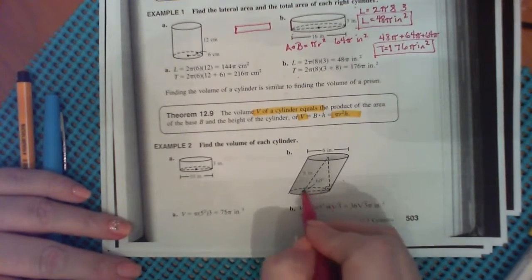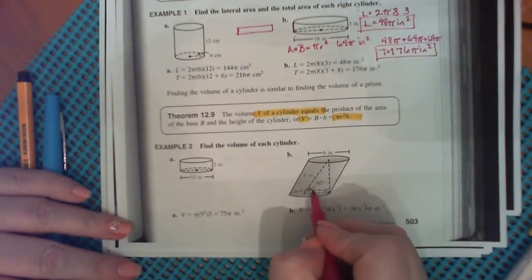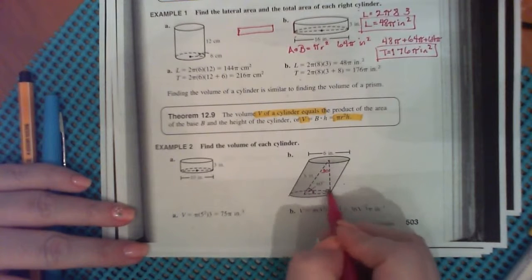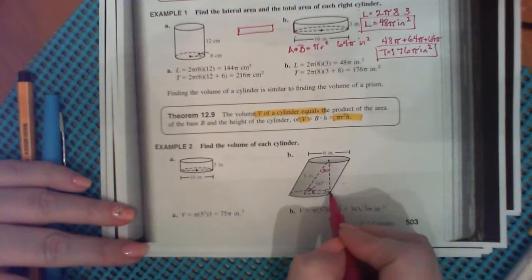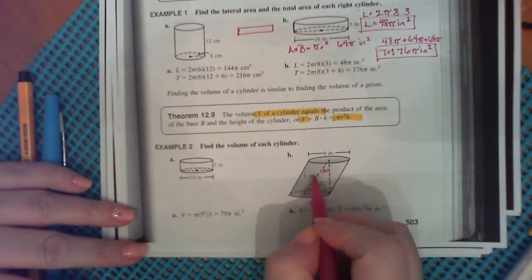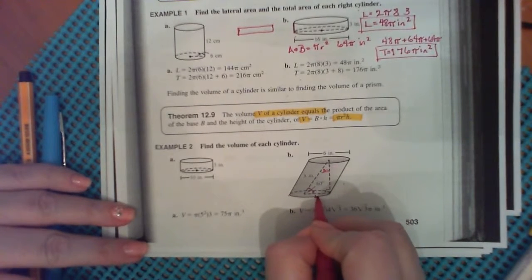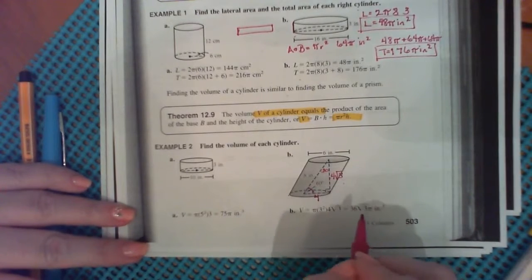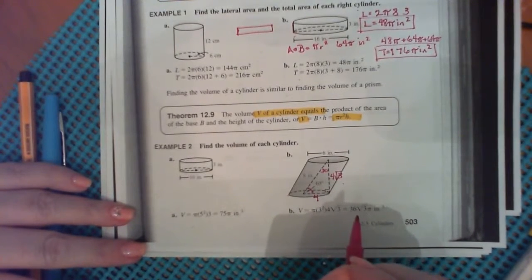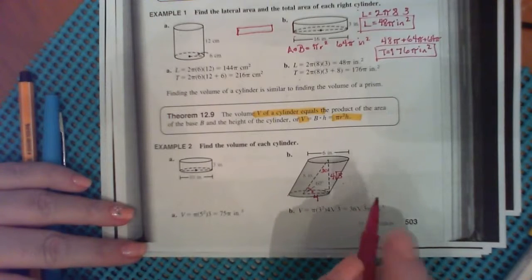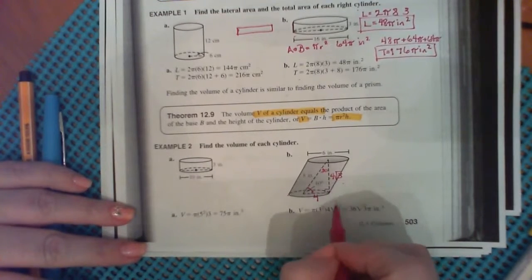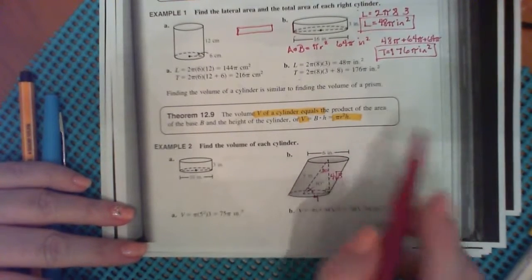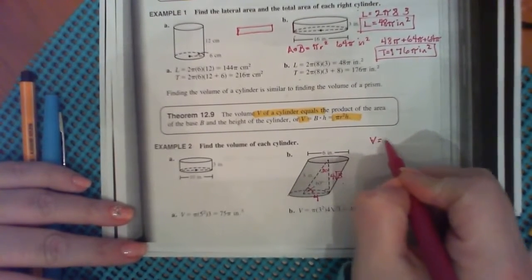So here, they didn't tell me what my bottom was, but they did say that that was 60 degrees. That makes this a 30, 60, 90 triangle in here, which means that if this is 8 inches, this bottom here must be 4, and this must be 4 square roots of 3. I know that because I know my 30, 60, 90 triangle. So since this is 4 square roots of 3 for my height, I can go ahead and use this formula up here to find my volume.